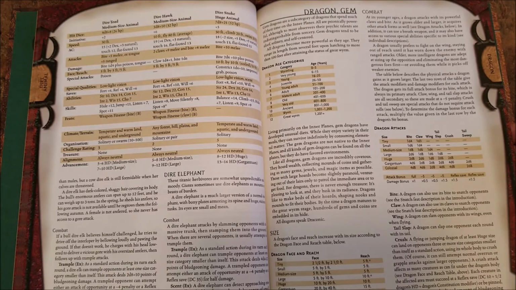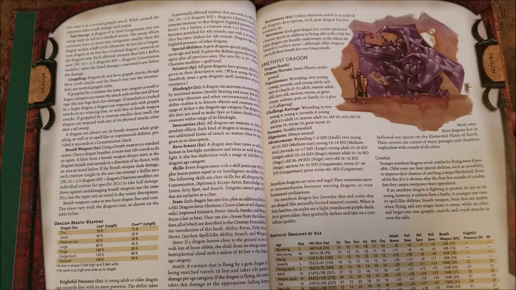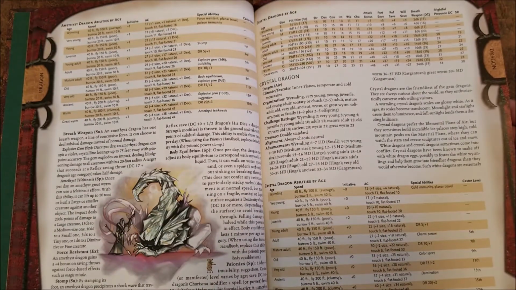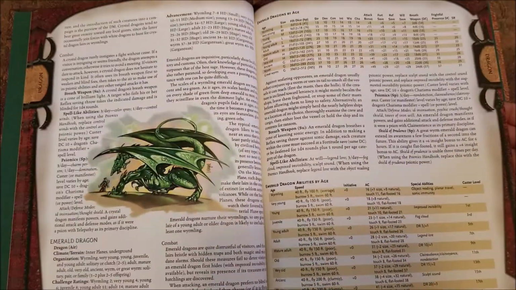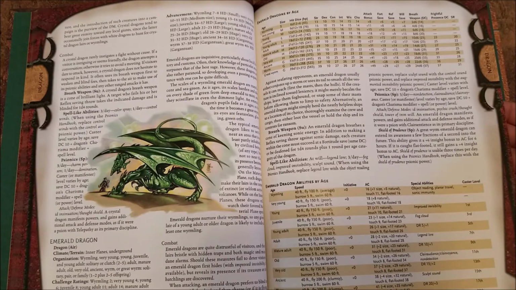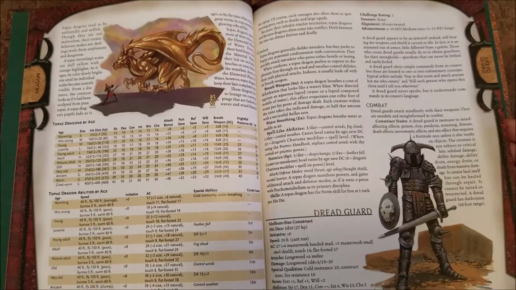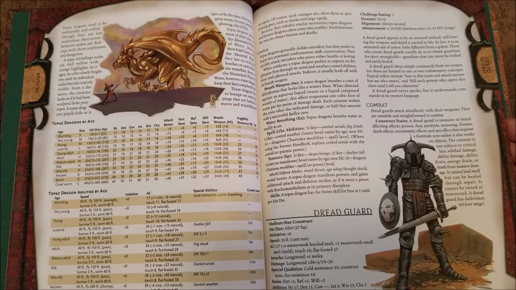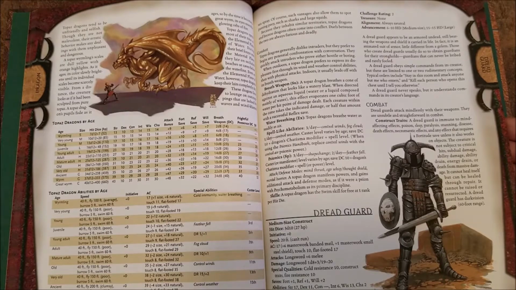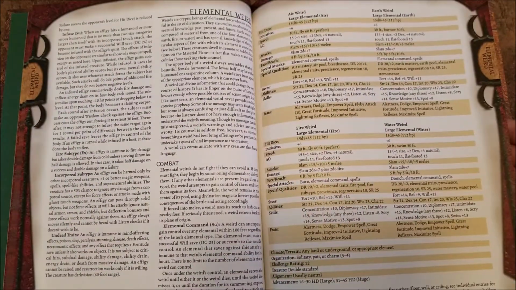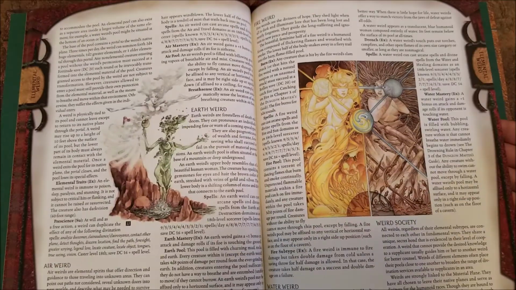And we have the gem dragons, the amethyst, the crystal, the emerald, the sapphire, and the topaz. And then we also move into the Dread Guard, which kind of reminds me of another kind of version of the Death Knight. Elemental Weirds. Some more great artwork.